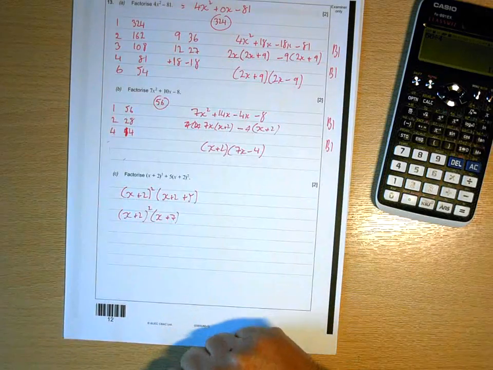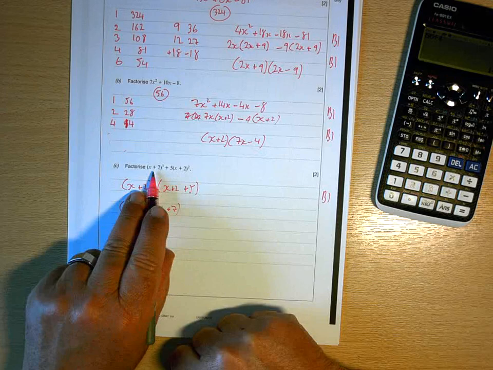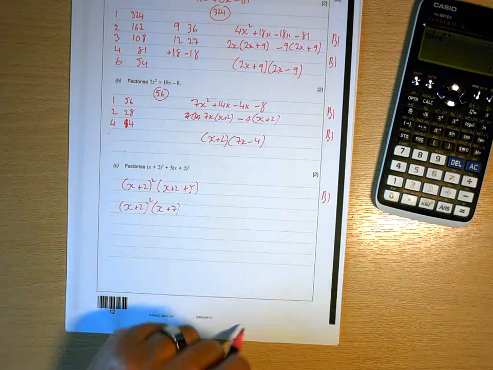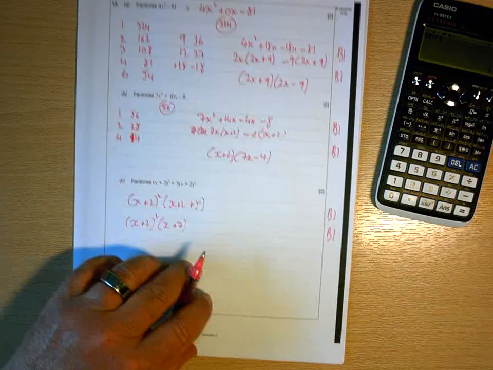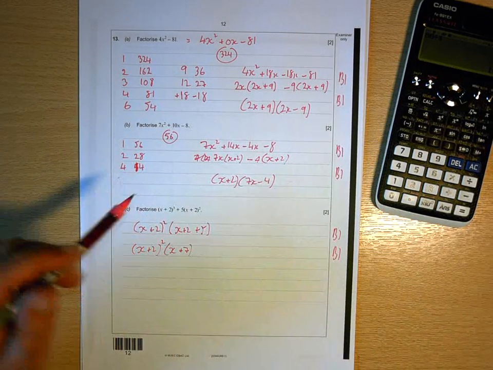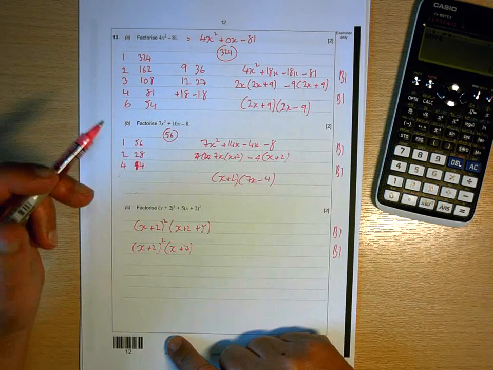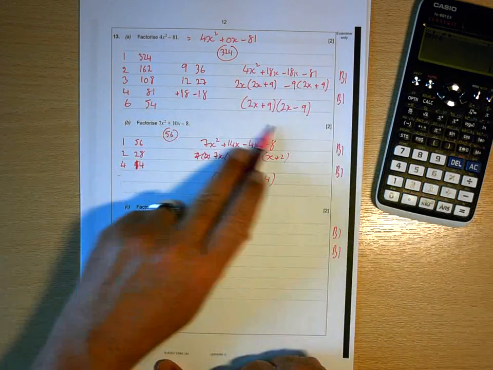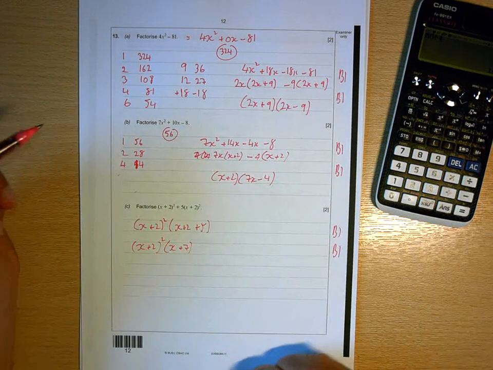And similarly here, 1 mark for recognizing you can take x plus 2 squared out as common, and 1 mark for the final solution. Now for us, the only one of those out of those 6 marks that I would be disappointed if you didn't get is part B. You should get part B right and get those 2 marks. If you manage to get A and C right, then that's really, really pleasing.